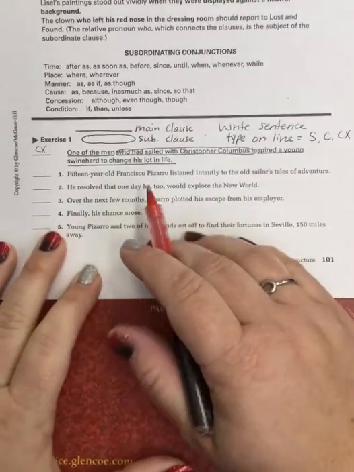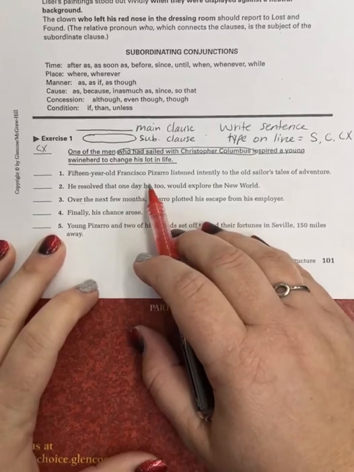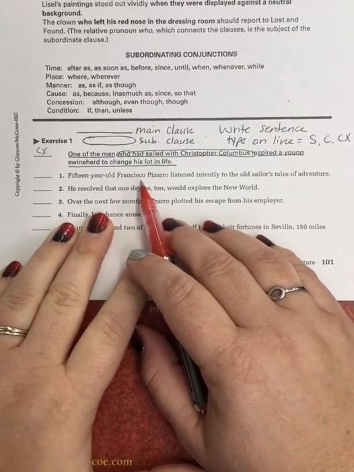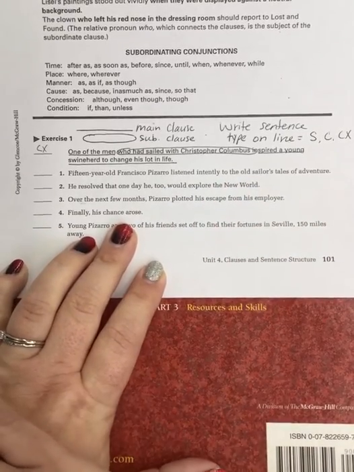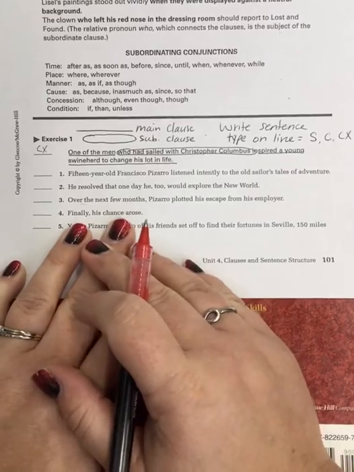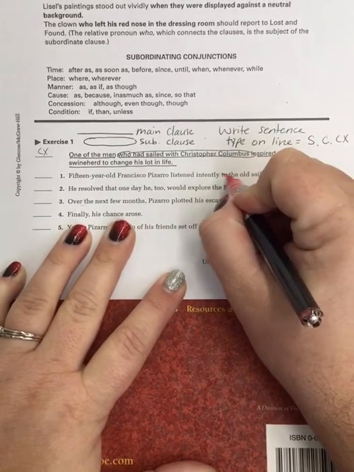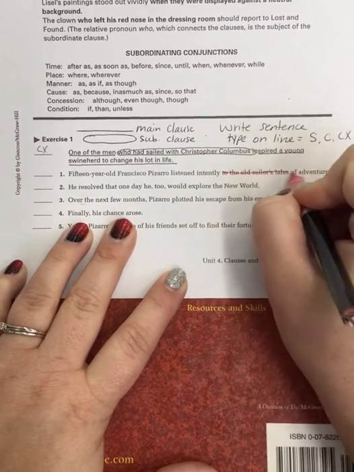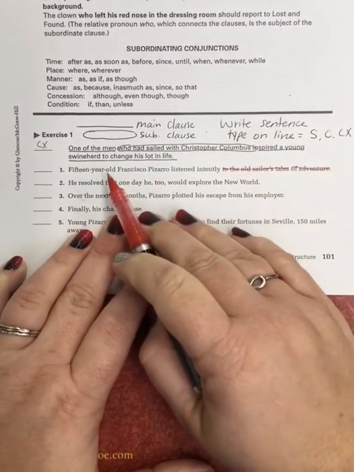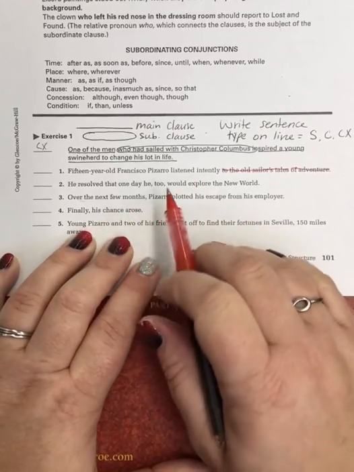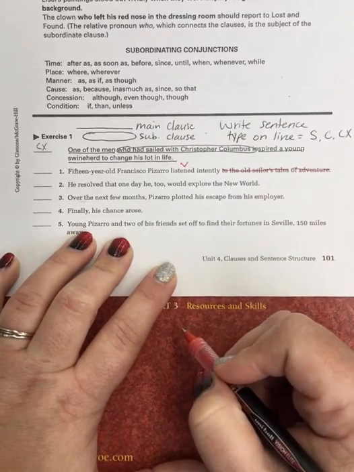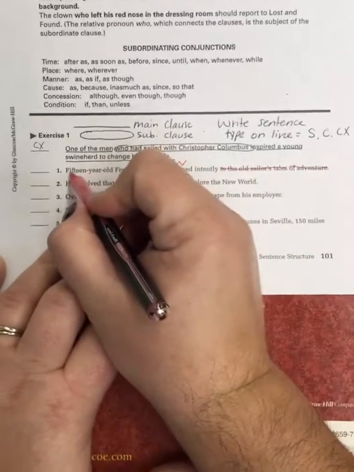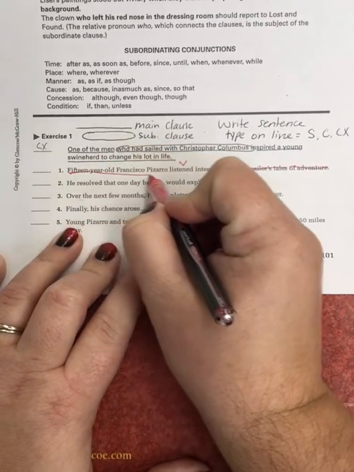Okay, let's do a couple together. 15-year-old Francisco Pizarro listened intently to the old sailor's tales of adventure. Step number 1: prepositions. To the old sailor's tales, and of adventure. Okay, 15-year-old Francisco Pizarro listened intently. Verbs. That's it. Who listened? There's only one verb. What do you know? It's simple. It's simple, so you underline the whole thing.